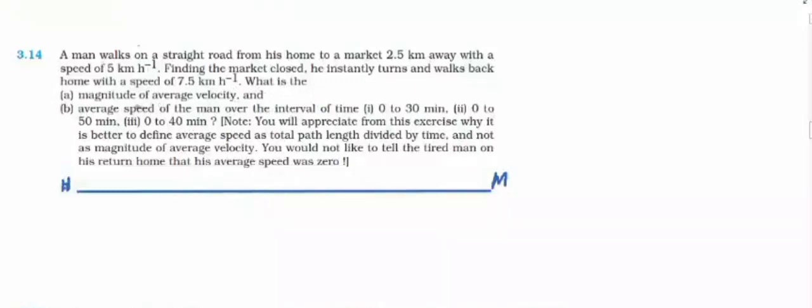What is the magnitude of average velocity and average speed? You have to calculate average speed and average velocity. Three cases are given: 0 to 30 minutes, 0 to 50 minutes, and 0 to 40 minutes.